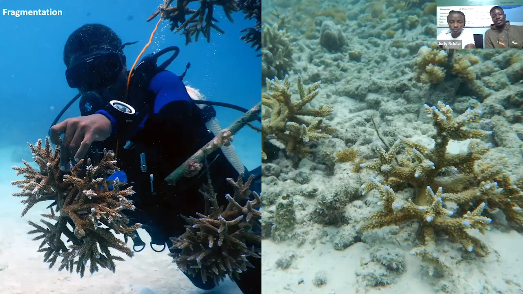Unintentional fragmentation occurs when a colony is subjected to physical disturbances such as storms, fish predation, fishing traps, amongst others. The chances of survival after fragmentation are largely dependent on the substrate the fragment finds itself on and the fragment size. So corals require a hard substrate to latch onto and attach themselves to before they can start establishing themselves into a thriving colony.